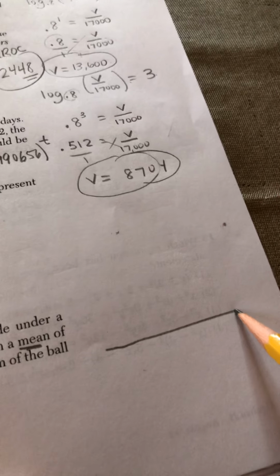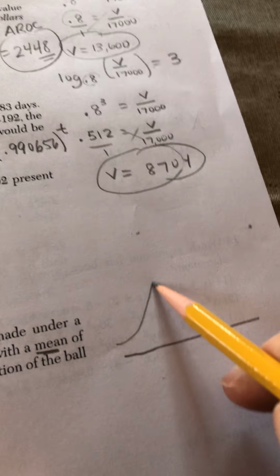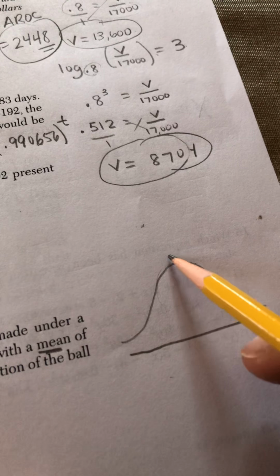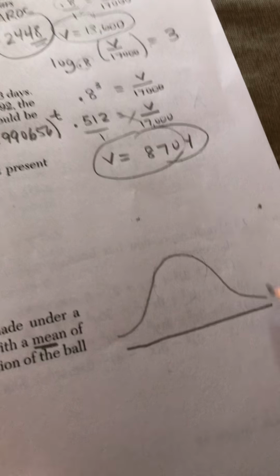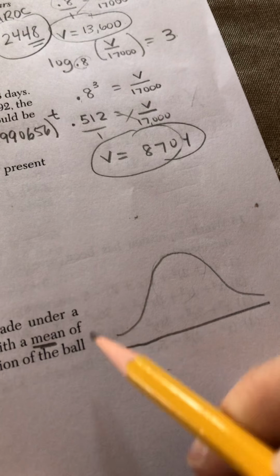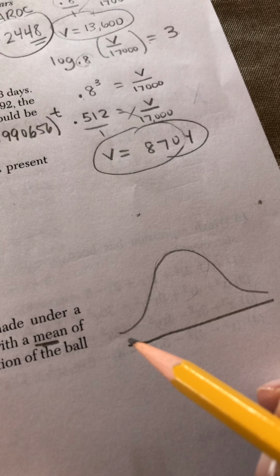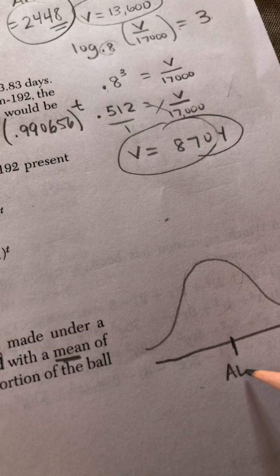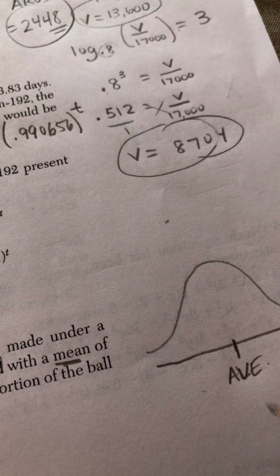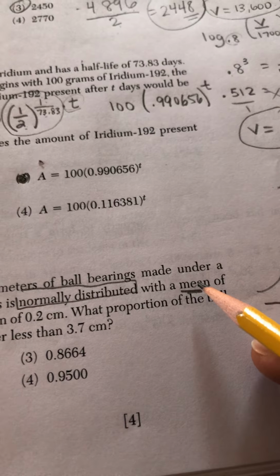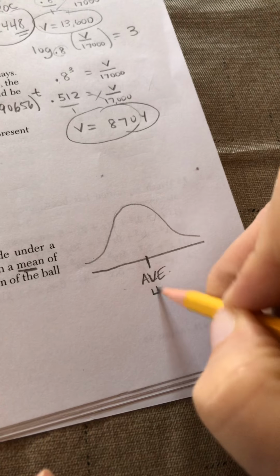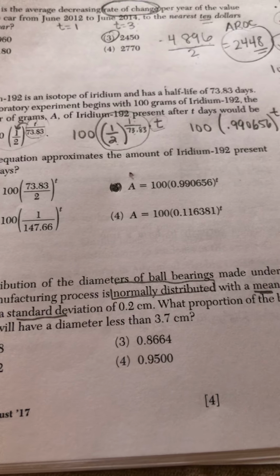A normal distribution is a bell-shaped curve. It goes up and then it comes down, right? Most people are average. That's why the hump is in the middle. Some people are above average, some people are below average, and whatever you're talking about, okay? So the average is right here. And they told me that the average, or the mean, is 4 centimeters. The standard deviation is 0.2.